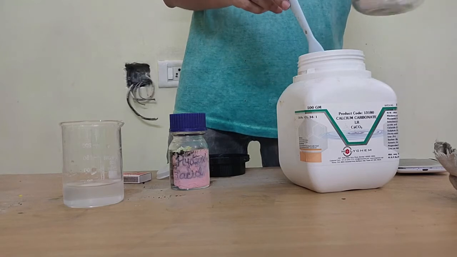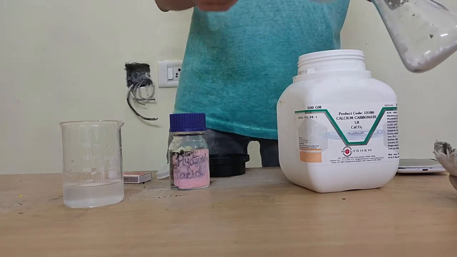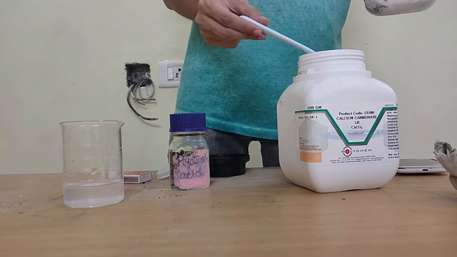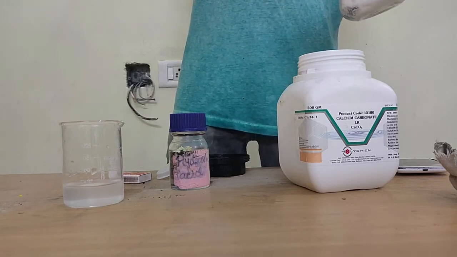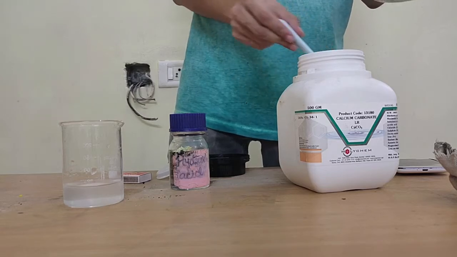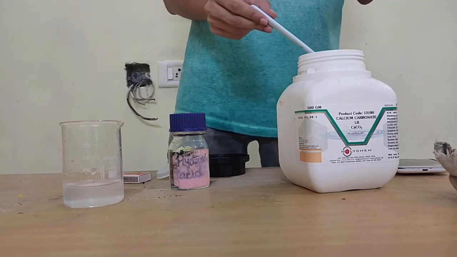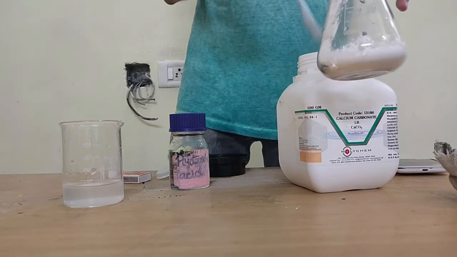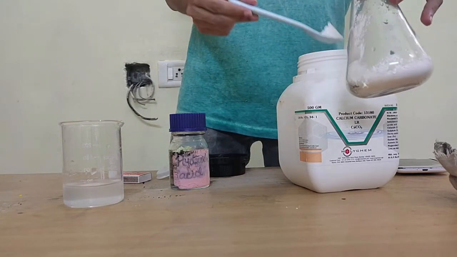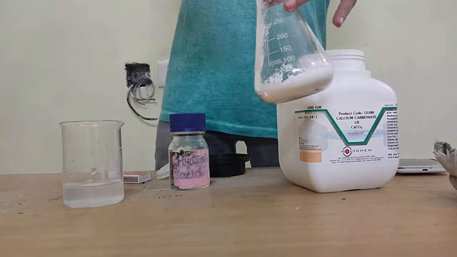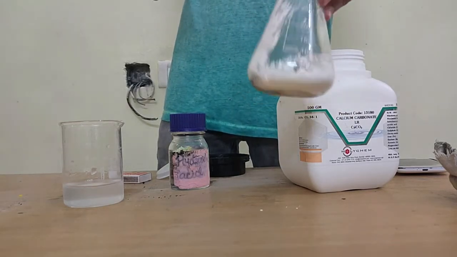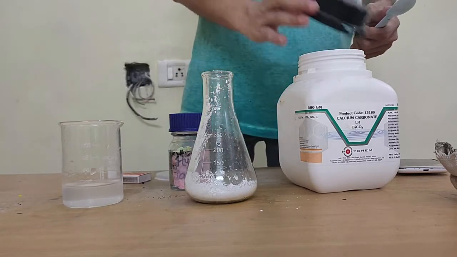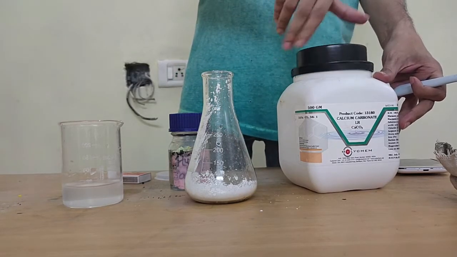Right, now this is a very light, very fluffy salt, so when you use it, it's kind of like you're going through air, like cotton. So I'll take a bunch of it here. I'll take a little more. We have a lot, so that's fine. Okay, and that should be enough. So this is my calcium carbonate salt as a reactant.